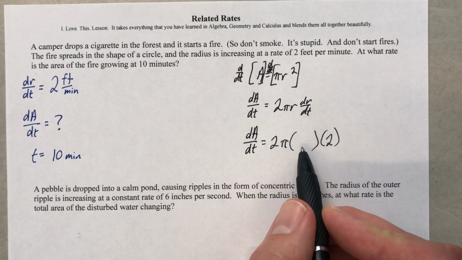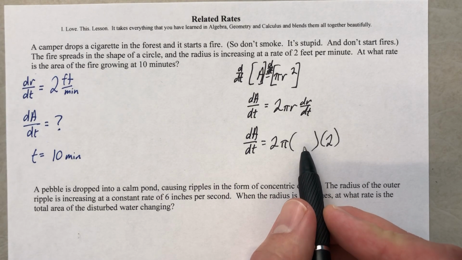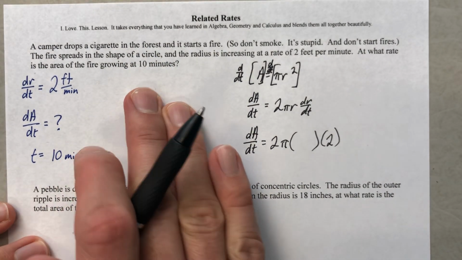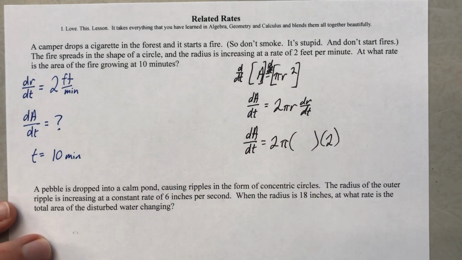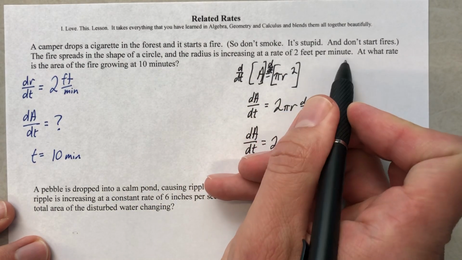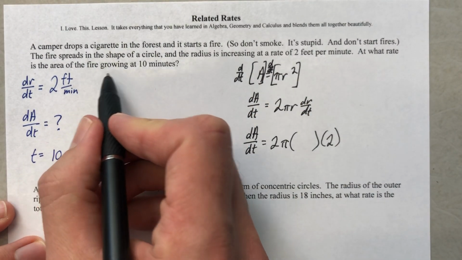I don't know the radius. But that's okay. We can do this pretty easily. So I'm going to come over here and I'm going to find the radius. I have to back up and do a little algebra before I finish what looked like calculus. The calculus part is over at this point. We just took the derivative. So the radius is increasing at a rate of 2 feet per minute. At what rate is the area of that fire growing at 10 minutes?